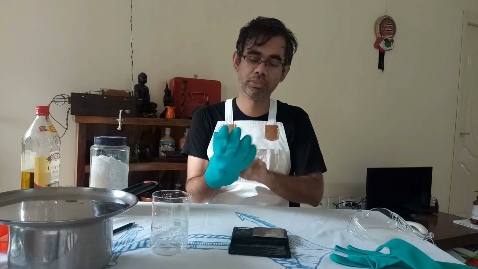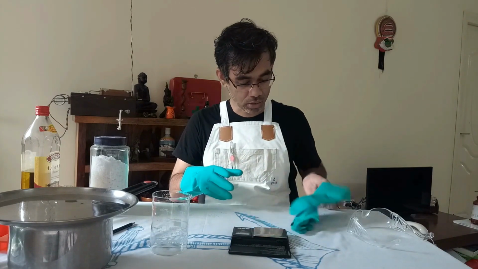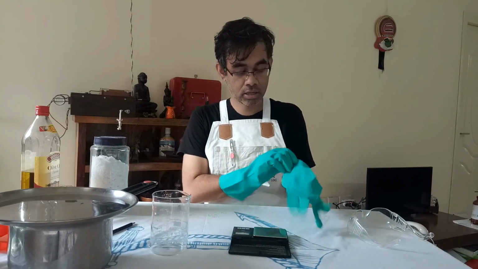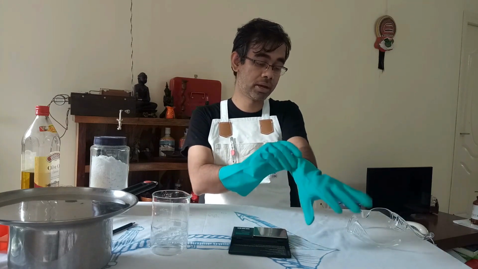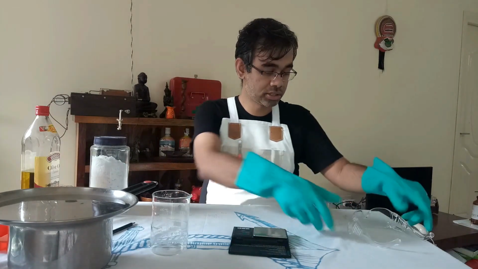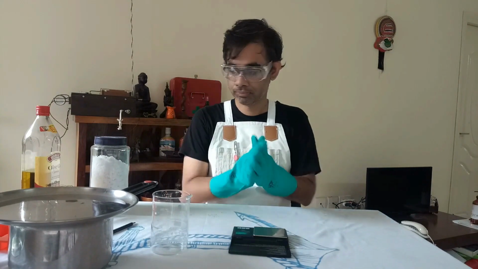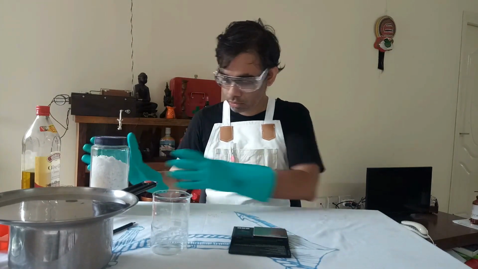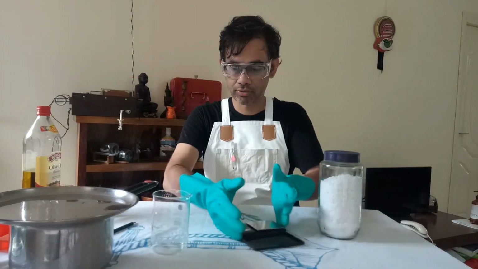The next thing for me to measure out is the sodium hydroxide. Now, before you do that, I got to don some safety gear. The reason being, by itself, sodium hydroxide is pretty nasty stuff if it gets on your skin and eyes. So I'm going to measure out 67 grams of sodium hydroxide.